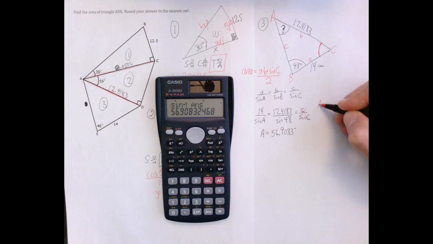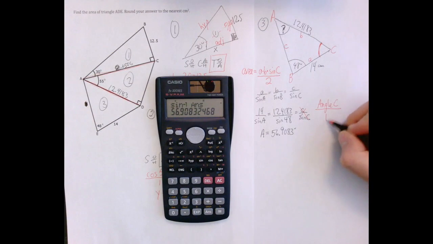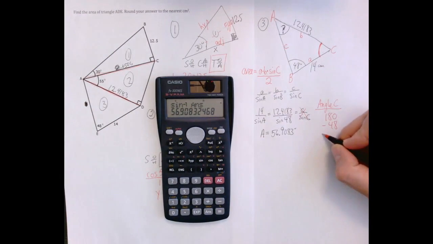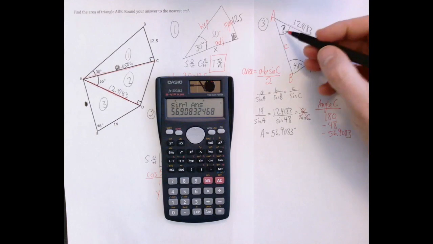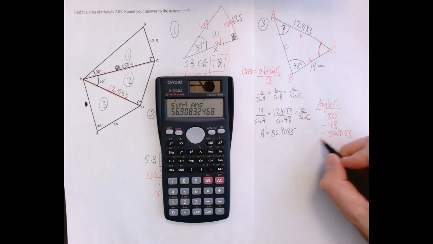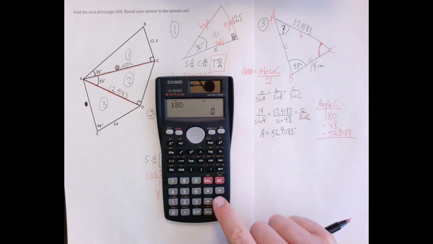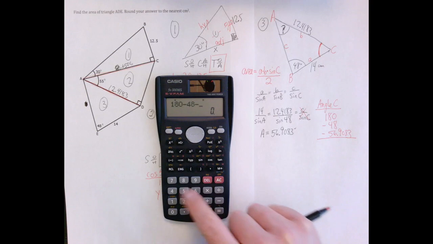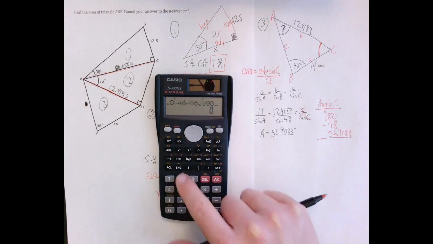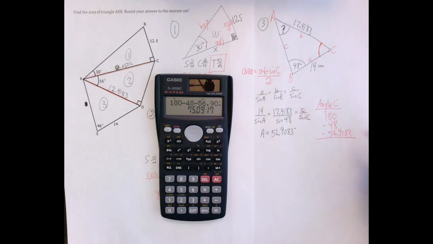Now to figure out what angle C is, I'm going to have to do 180 minus 48, because that's one angle, minus 56.9083, because that's the measure of the other angle up here, and that'll leave me with what's left, and that's angle C. So 180 minus 48 minus 56.9083 leaves 75.0917.